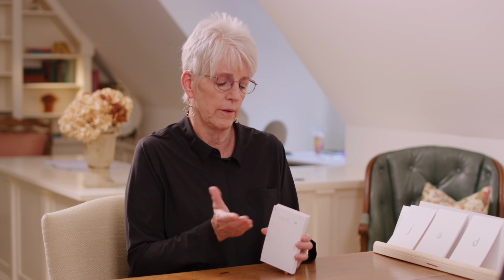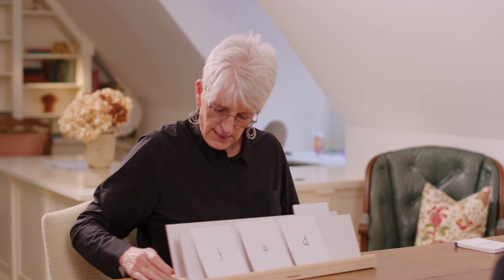If for some reason you can't, or you prefer to work with cards, we're going to show you what that might look like. We do encourage you again to have 2 decks, one for your visual drill and another for your blending drill, so you can move quickly from one to the other. So that's what I have here. So this is my visual drill. This is my blending deck.